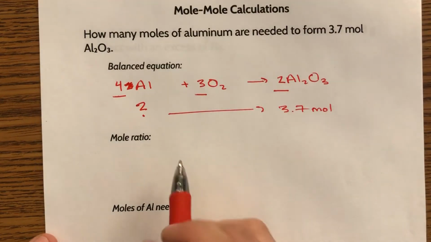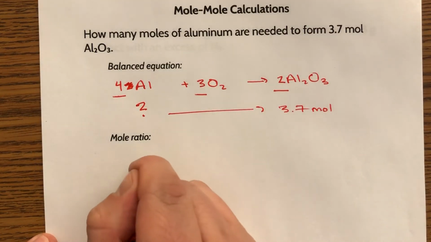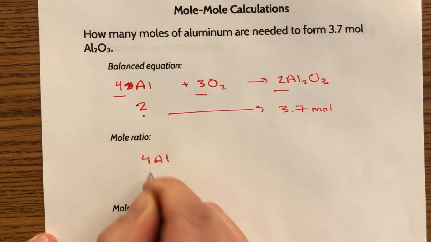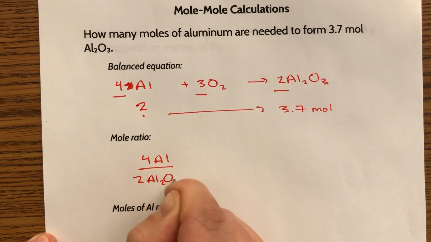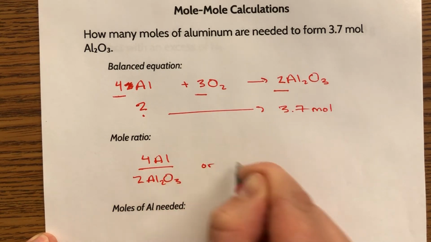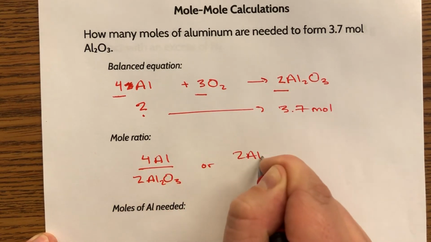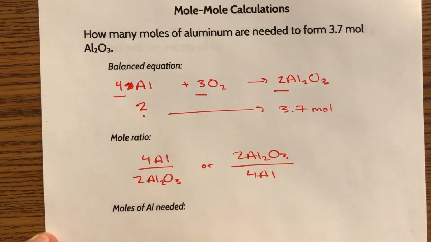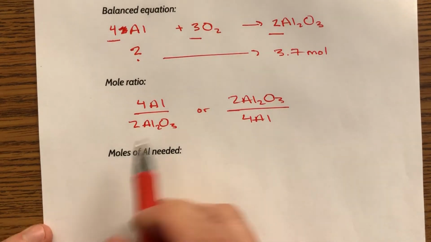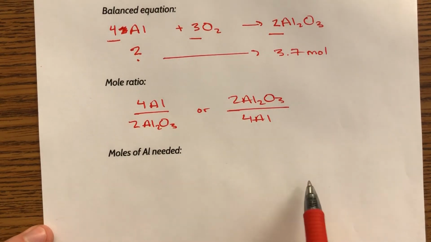So our ratios can be formed 2 different ways. We can have 4 aluminums per 2 aluminum oxides, or it could be 2 aluminum oxides for every 4 aluminums. We can write it either way. This is our mole ratios. Okay. Now we're going to use one of these ratios in order to figure out our problem.